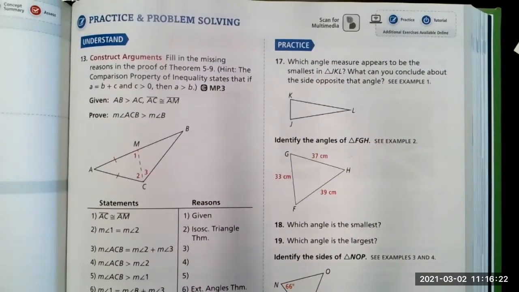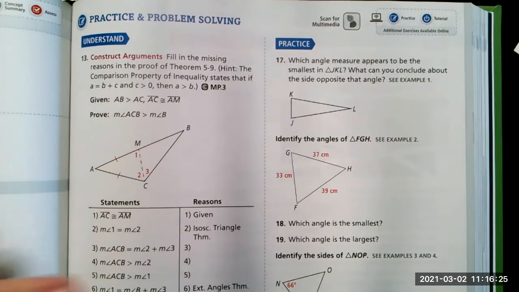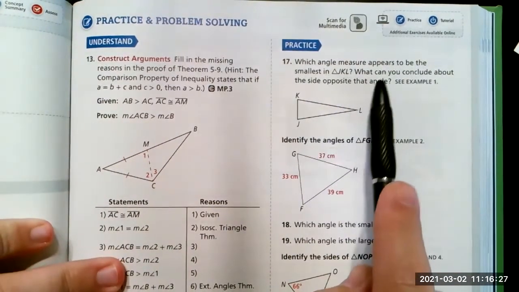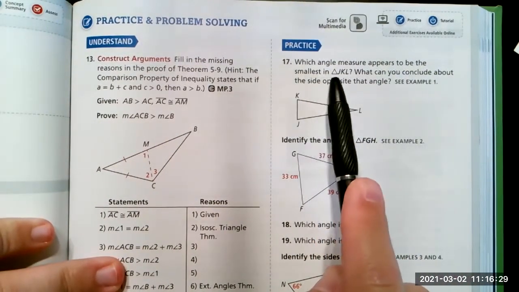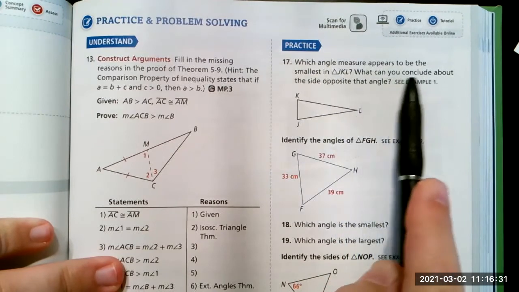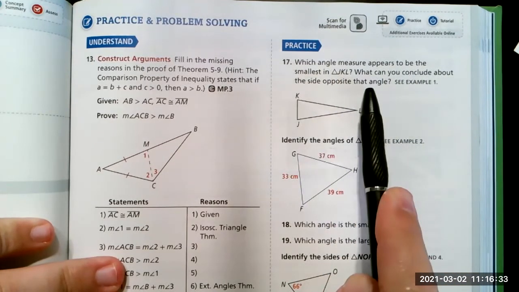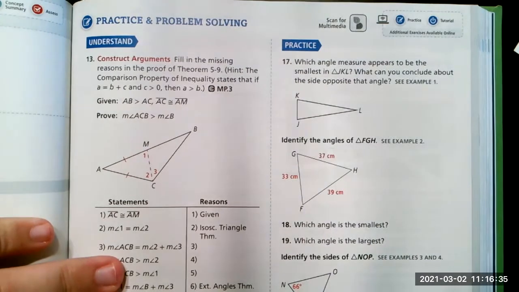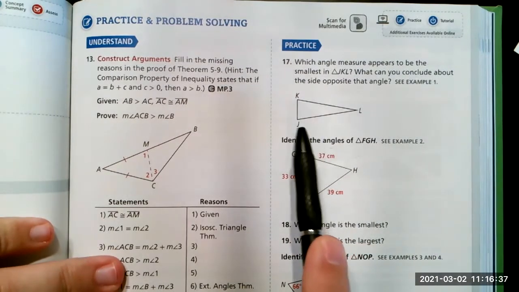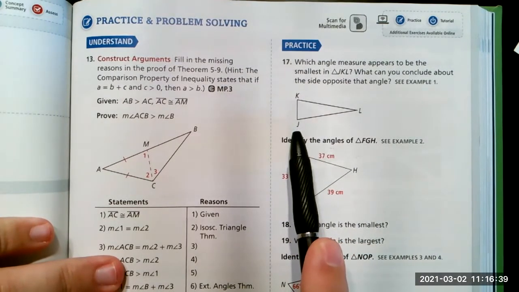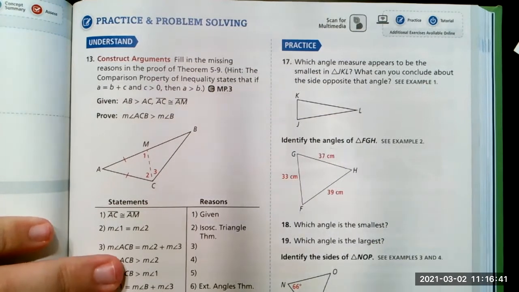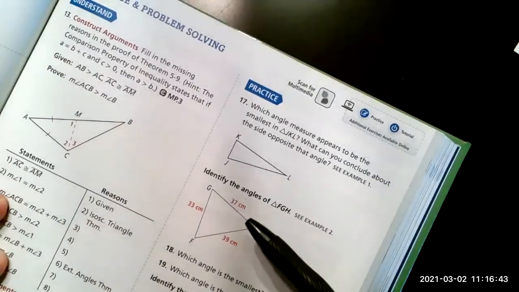All right, so now we will go over to our practice problems. Which angle measure appears to be the smallest in JKL? What can you conclude about the side opposite that angle? Which angle appears to be the smallest? Get a better picture of that.